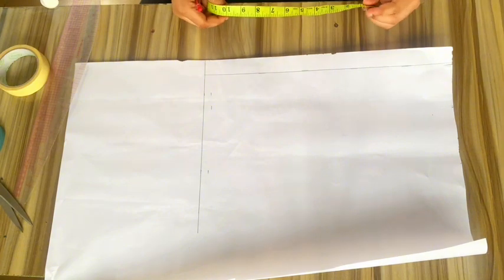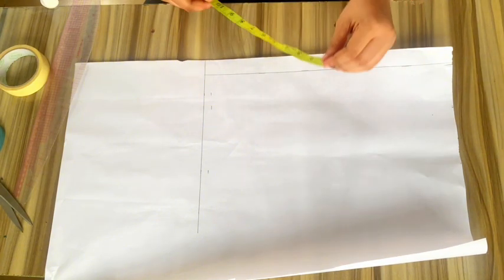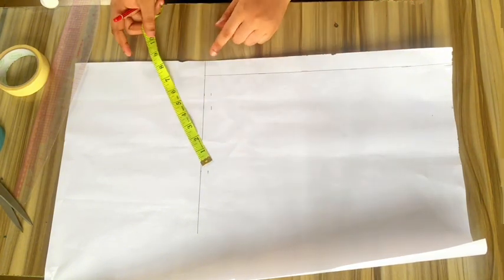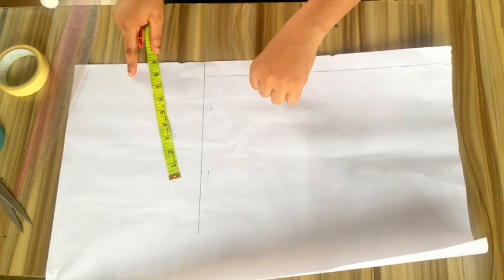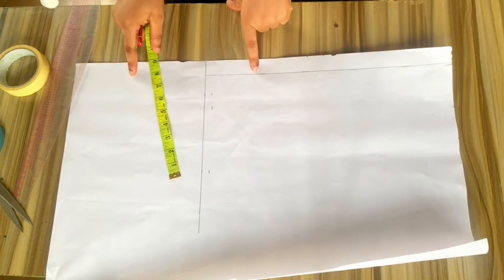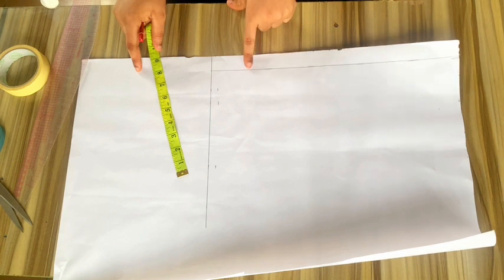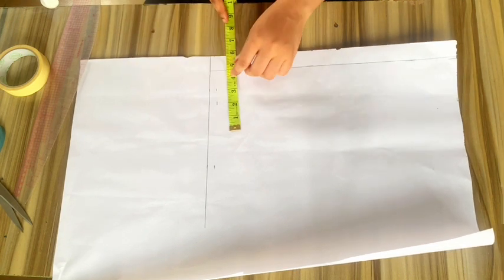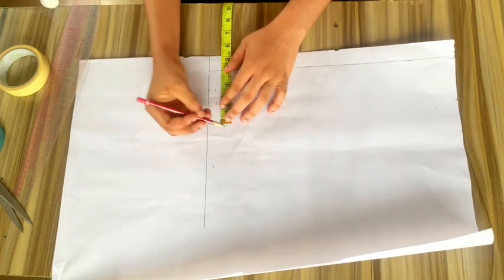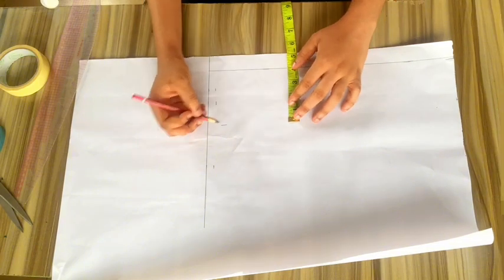Now is to impute my bust span divided by 2. The bust span we're working with is 8 inches. 8 inches divided by 2 is 4 inches. So from this 1 inch line that we have, that's where we'll be starting the 4 inch measurement from. So I'll go ahead and mark 4 inch all the way down to the top.